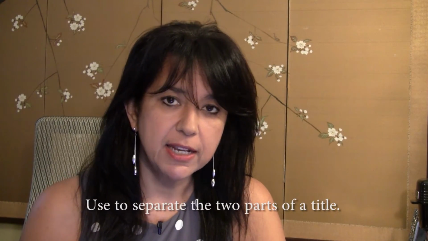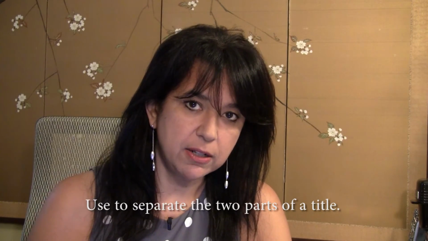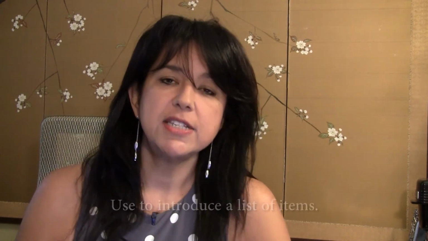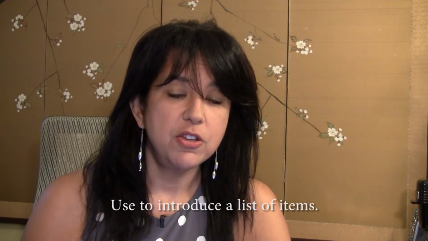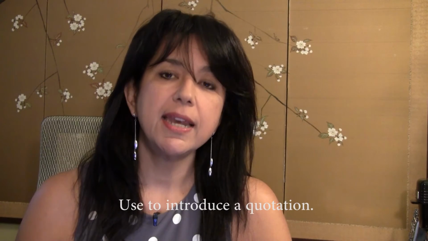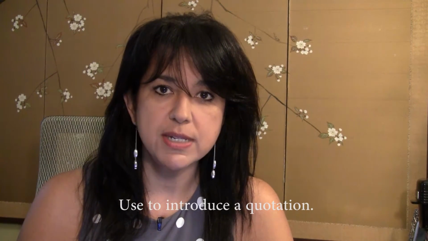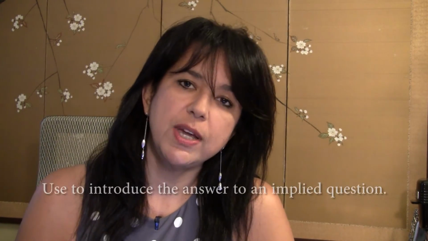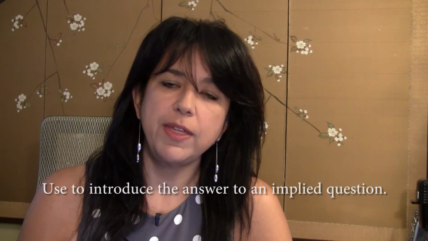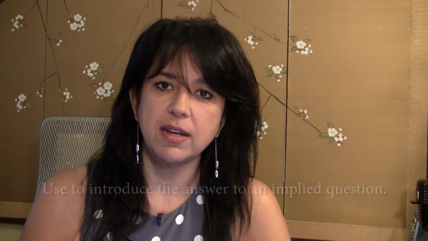So let's summarize the four main ways to use a colon. The first way is to use the colon in a title to separate the two parts of a title. The second way is to use a colon to introduce a list, and if you do that, you have to be careful that you use a complete sentence to introduce the list. The third way is to introduce a quotation, and again, you want to have a complete sentence before the colon. And the final way is to introduce an explanation or the answer to an implied question.